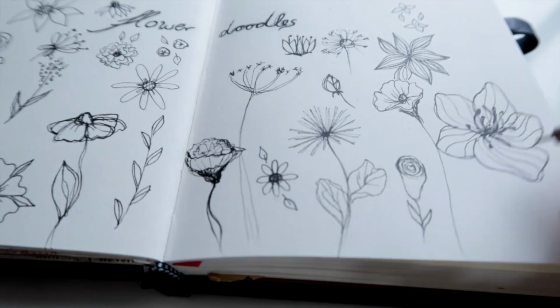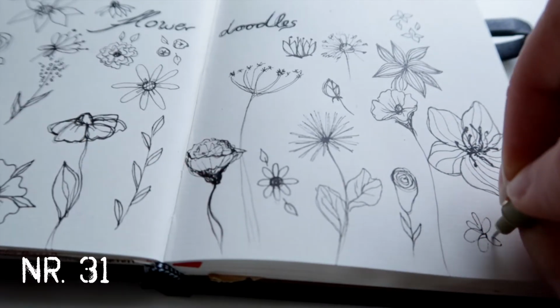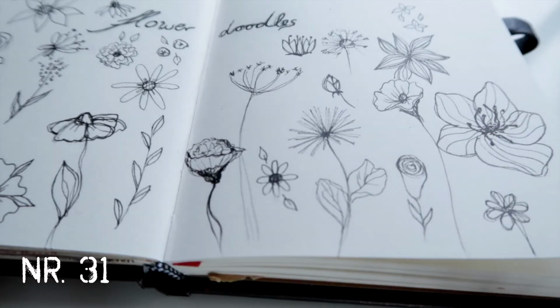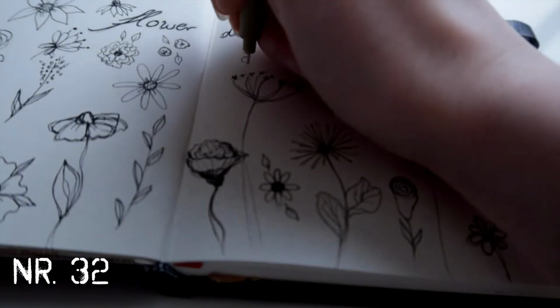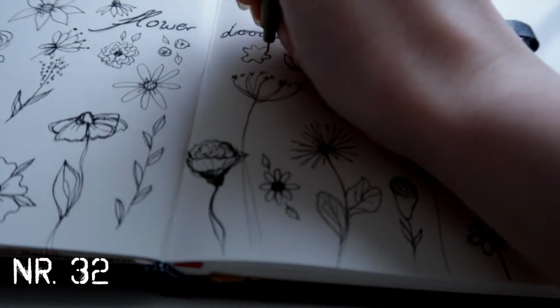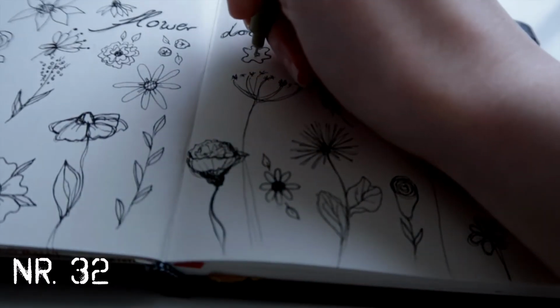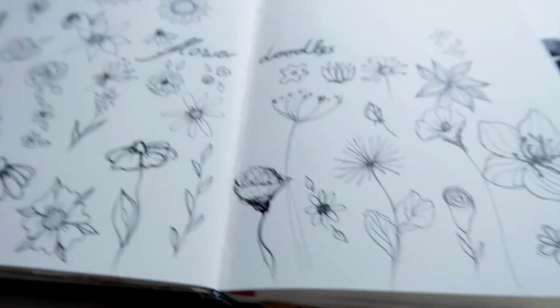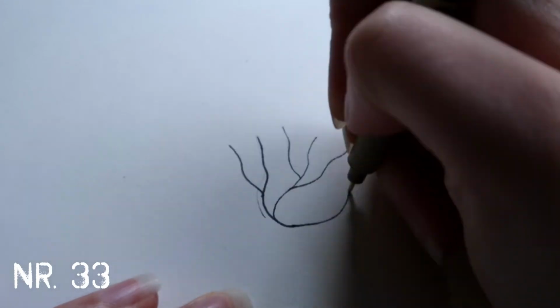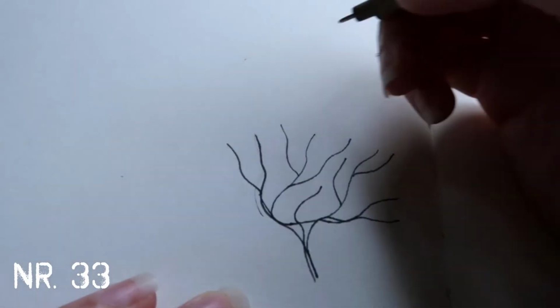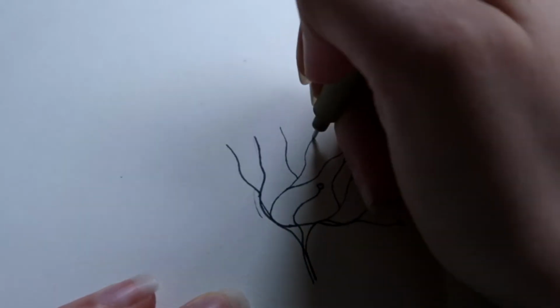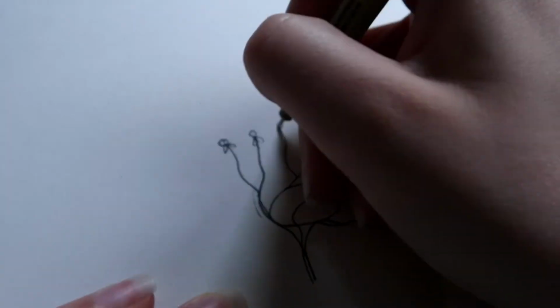This one is a really fast one where you just set the pen on paper at one point and squiggle some round shapes. The next is quite the opposite, with just a little dot and one squiggly line on the outside. 33 is another flower doodle made out of branches with some little circles and leaves at the end.